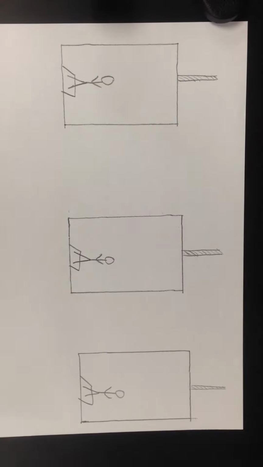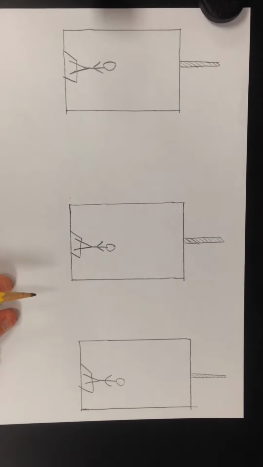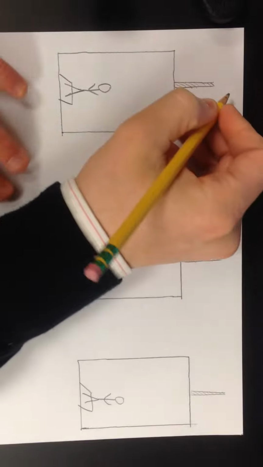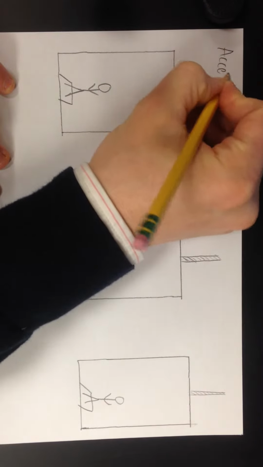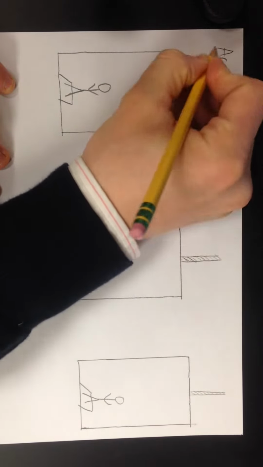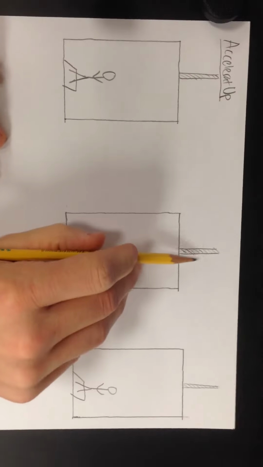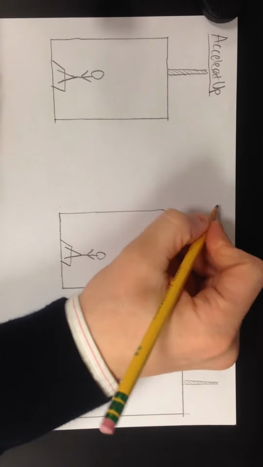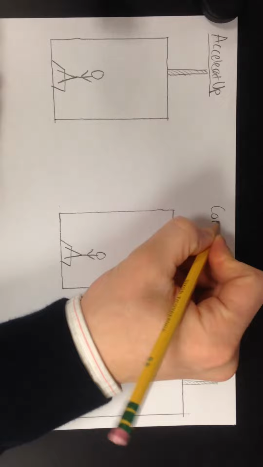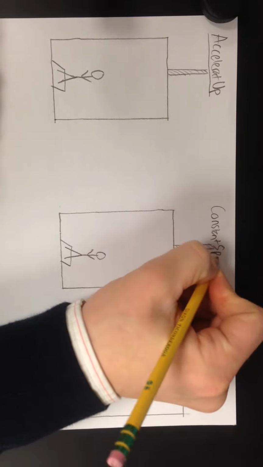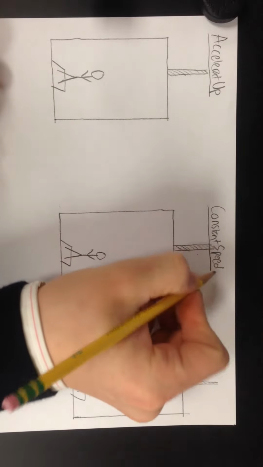Okay, so let's look at 3 situations. We were at rest on the elevator before, right? Now we're going to accelerate up. Then we'll just move at a constant speed. So we're going to the top floor.